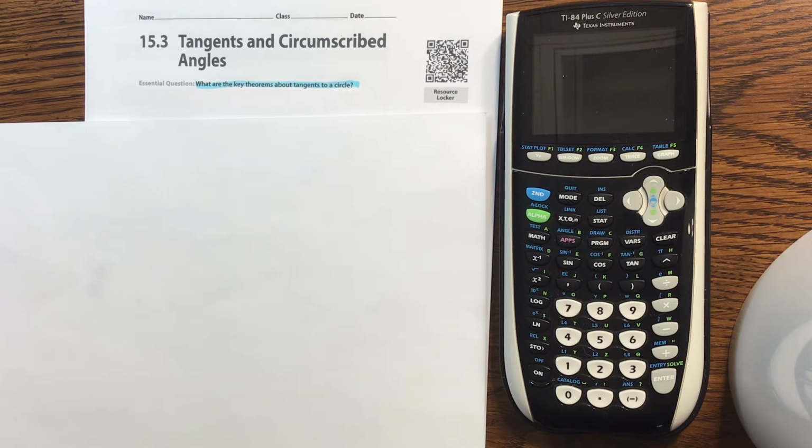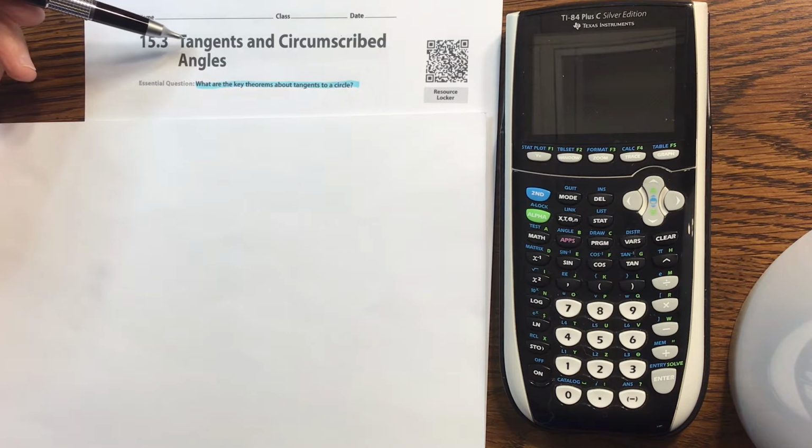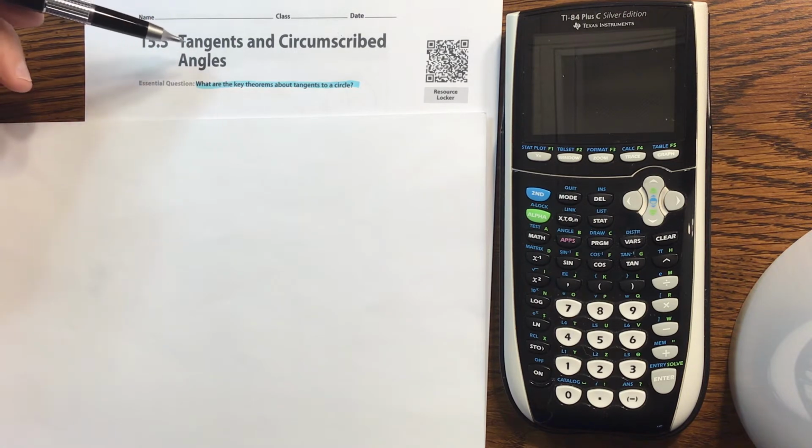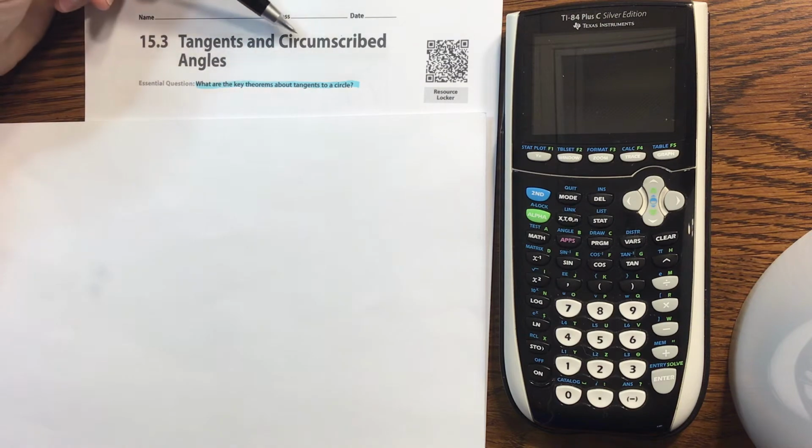Today we get to look at the third section of chapter 15, another section that's relatively easy. And if you like the last section, you're going to love this section. What we're going to look at today is tangents. Again, the tangent we're talking about here is not the trig ratio we talked about in the last chapter. So, tangents and circumscribed angles.